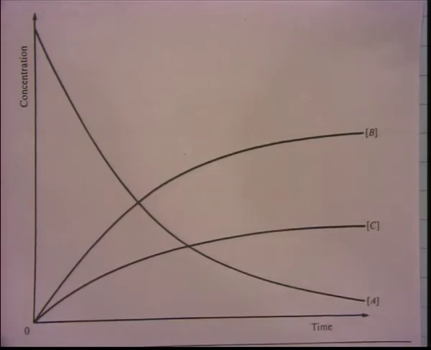This is variation of concentration with time, A, B and C. A will have an exponential decay, we saw that, and B and C will actually rise with time because there is no other option. B is getting produced, C is also getting produced, they are not getting consumed by anything. So, B will build up, C will also build up.